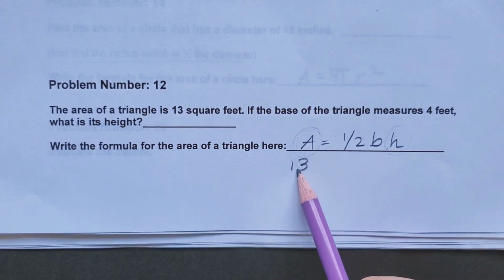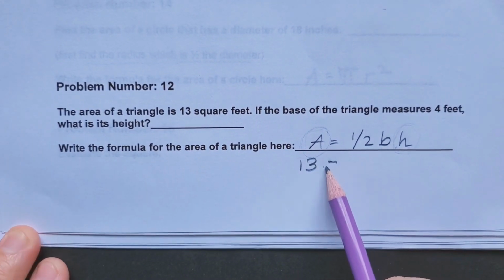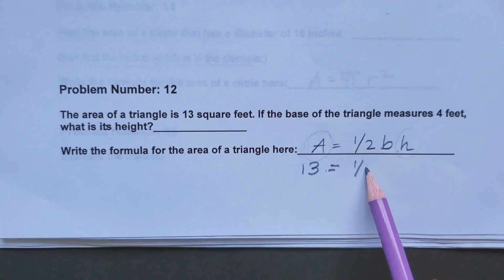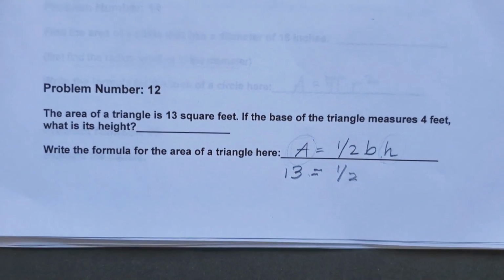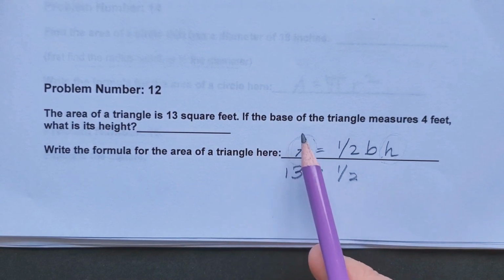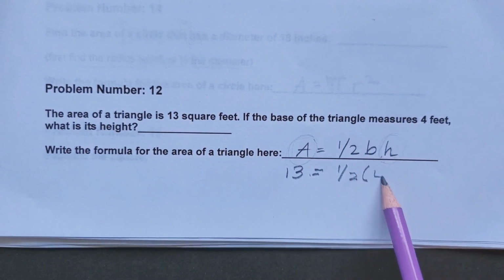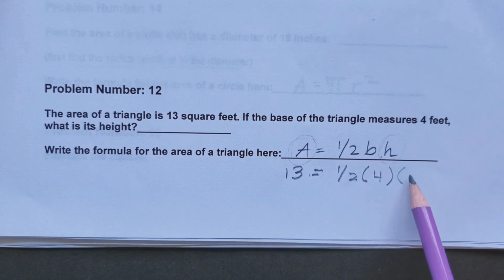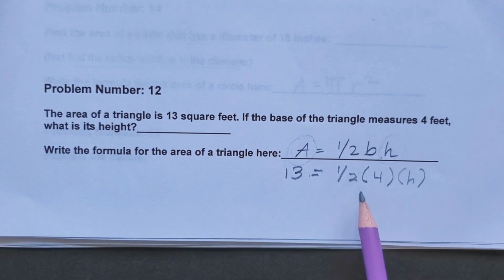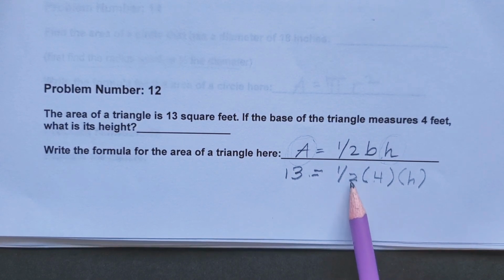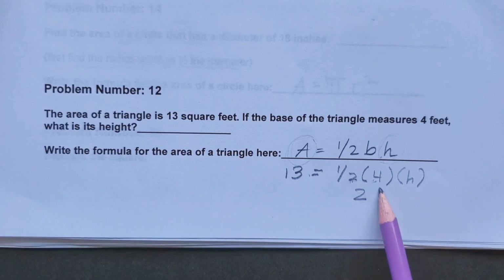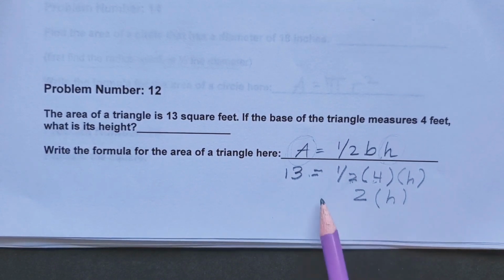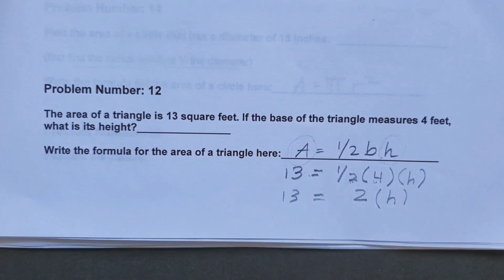The area is 13. The fraction 1/2 doesn't change. The base is 4 and the height is unknown, so we're just going to leave the letter H for height. Okay, we can multiply 1/2 times 4. 1/2 of 4 is 2. Okay, so all we have left is 2H, and we still have 13 over here.